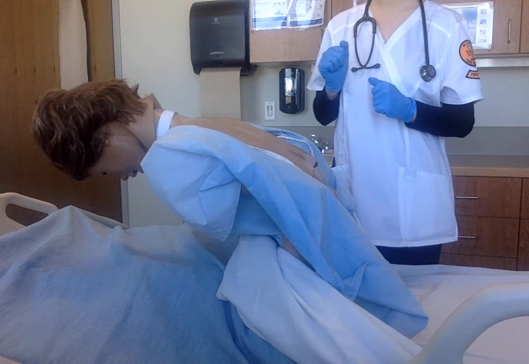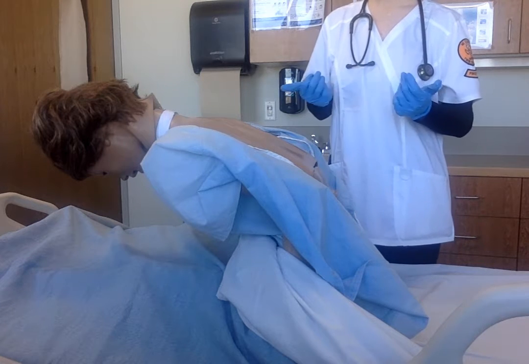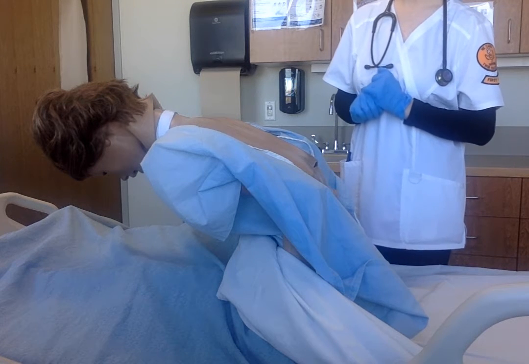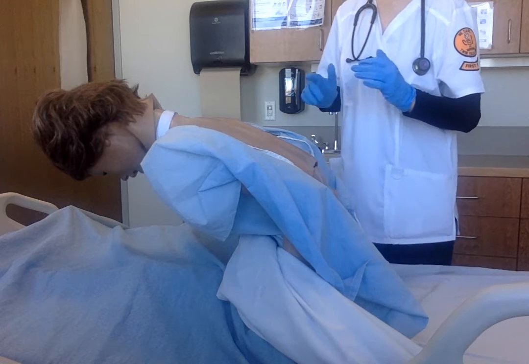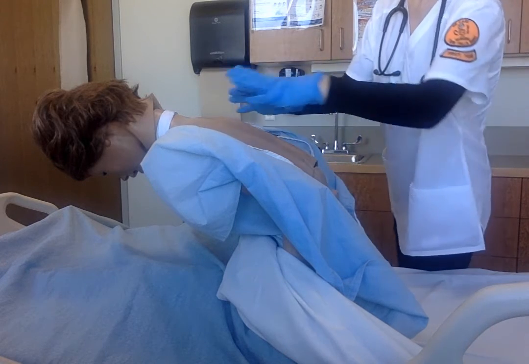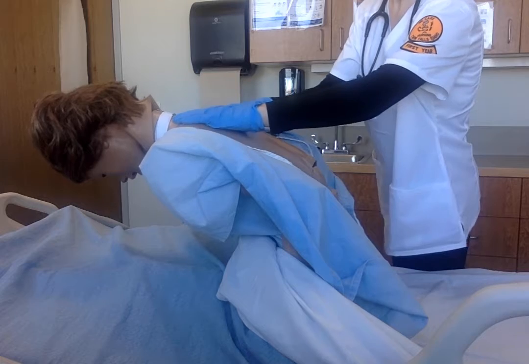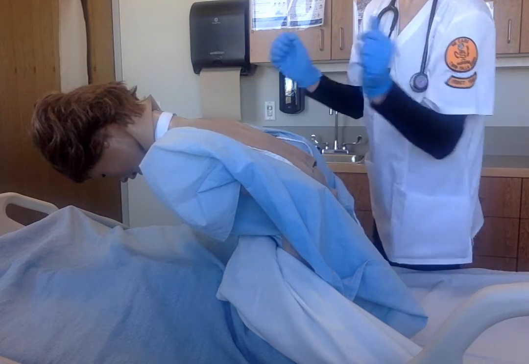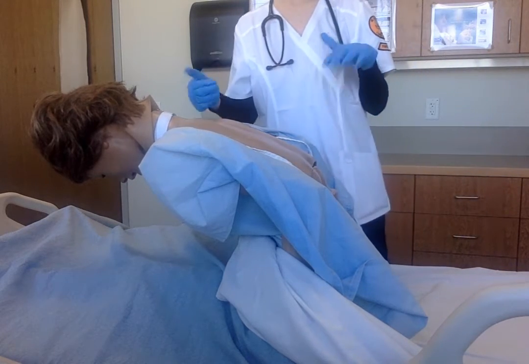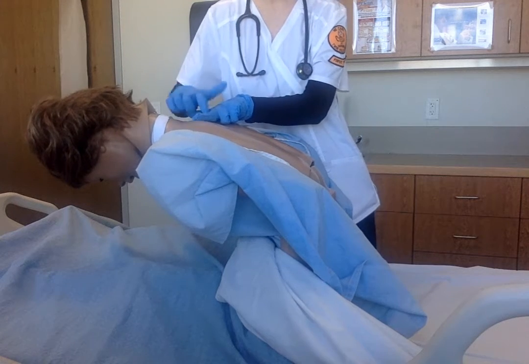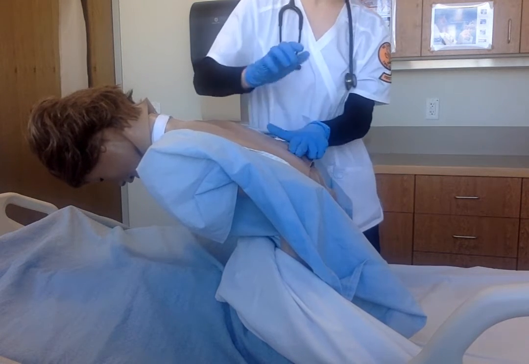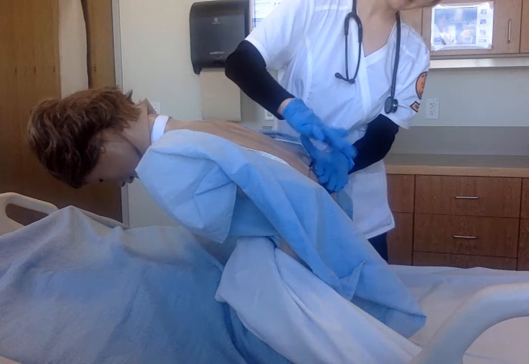It's curved like normally down the center. Now I'm going to also check up here by the scapula, make sure that's all good.